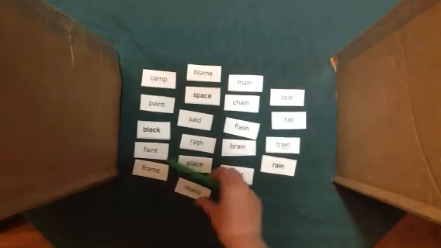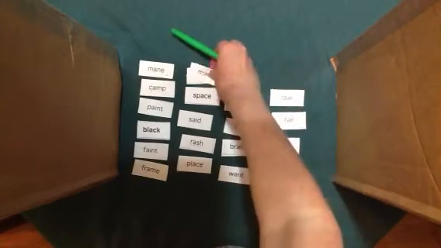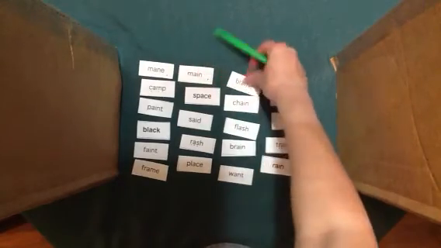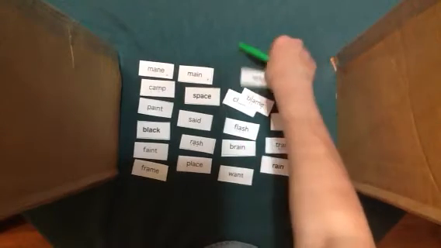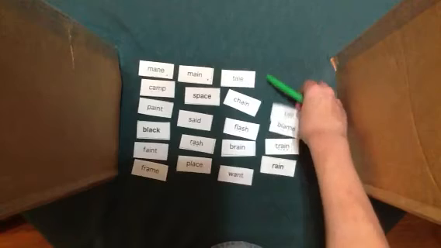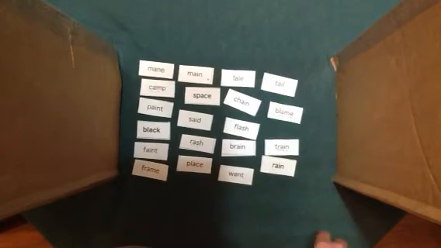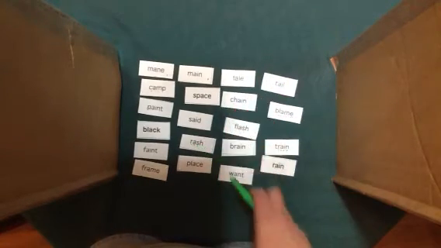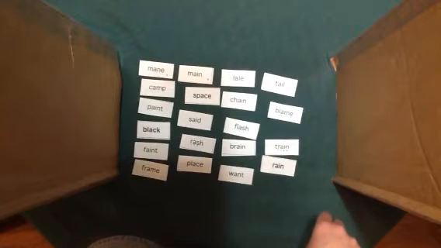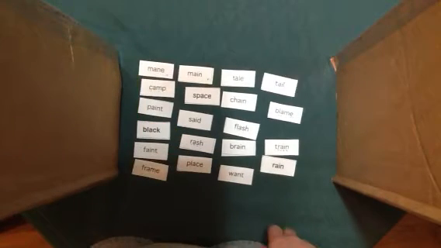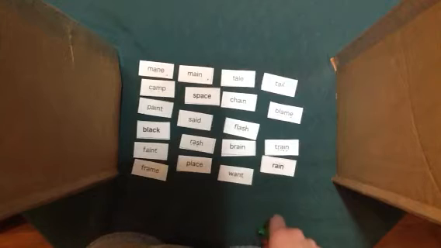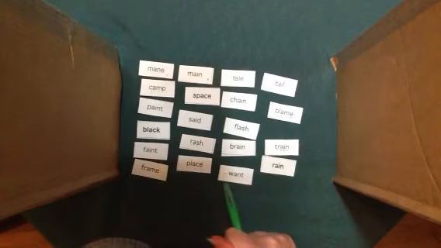Here's one, Maine. I'm going to put it up at the top. And here's Maine as well. And here's the other one, tail and tail. Please take out your phonics notebook and turn to your section related to homophones. We are going to write these homophones down. Now remember, you can always stop this video at any time to be able to get things ready.